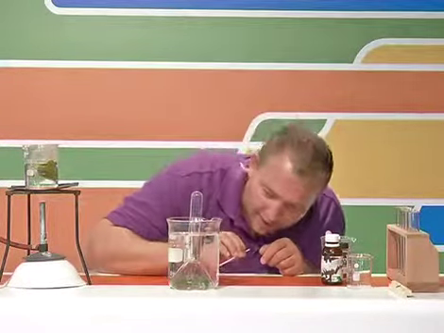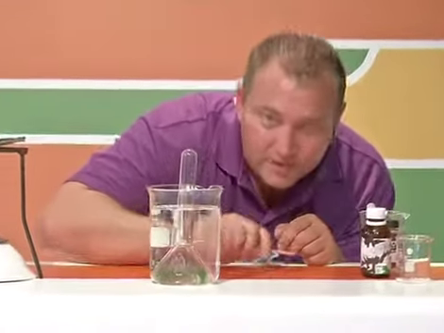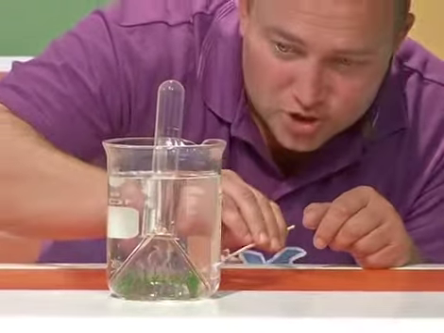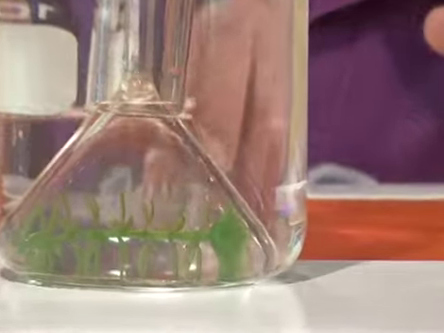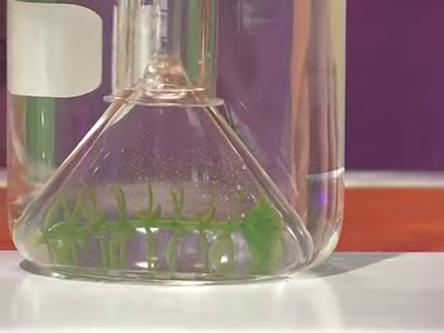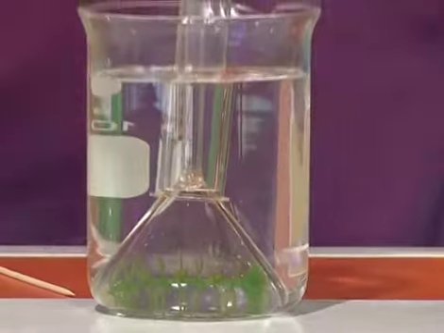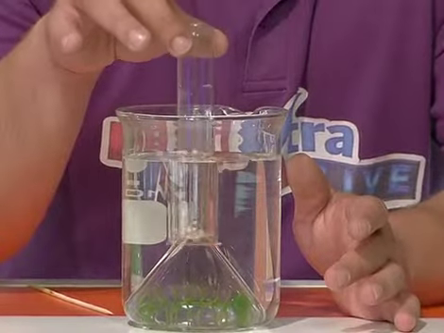If you have a look carefully, there are air bubbles. Can you see there are air bubbles on the inside on that plant? So it's producing the oxygen or carbon dioxide, whichever it is, and it bubbles up all the way into this, and now I've captured it in here. So we need to test what type of gas is in here.